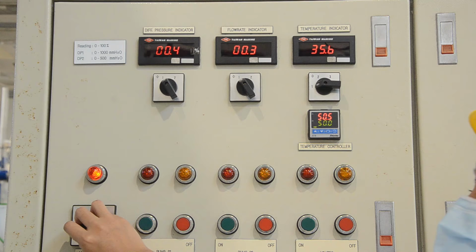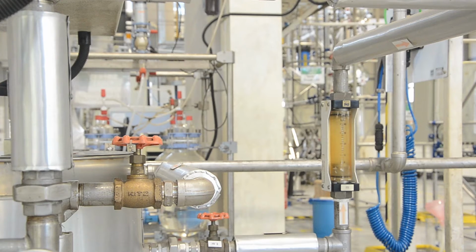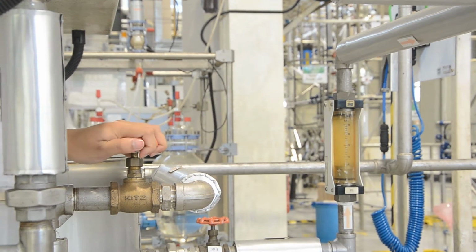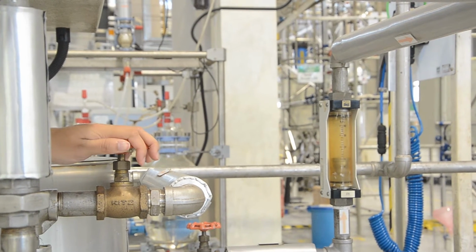Switch on the equipment, switch on the pump. Okay, now we open and adjust the valve for the hot water until it reaches 20.